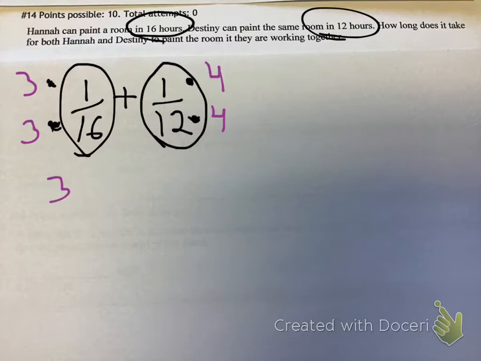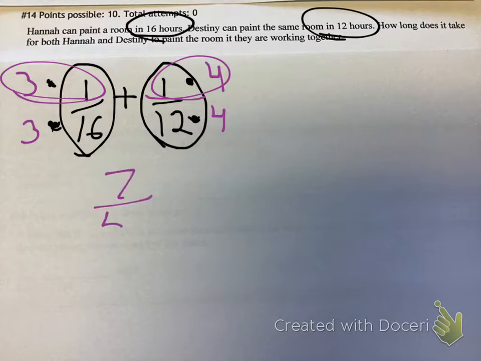And let's see here, that's 3 out of 48 plus 4 out of 48, because this is 3 and that's 4. And so 3 and 4 makes 7, so this is 7 out of 48. That's how much of a room they're getting done every hour. So she does 1/16 of it, she does 1/12 of it. Together, they're doing 7/48 of a room.